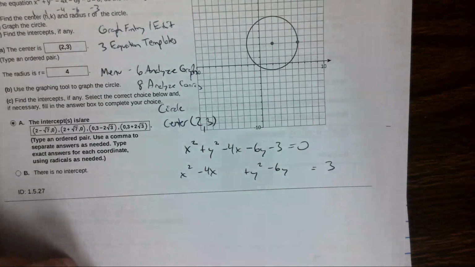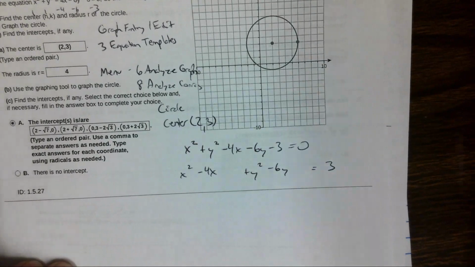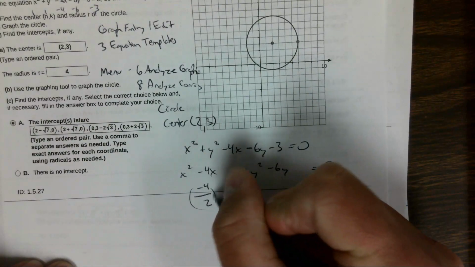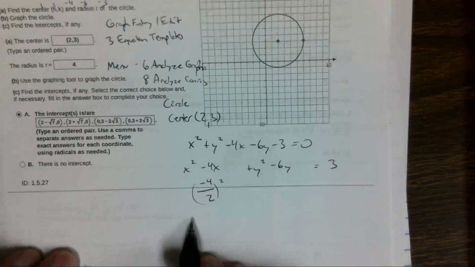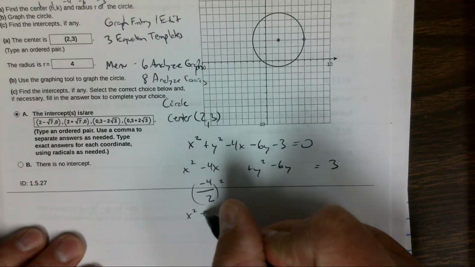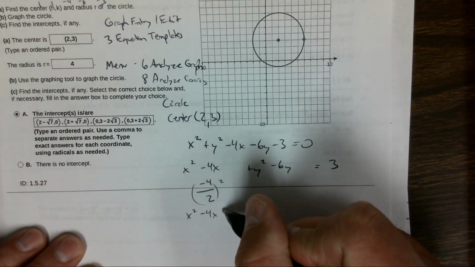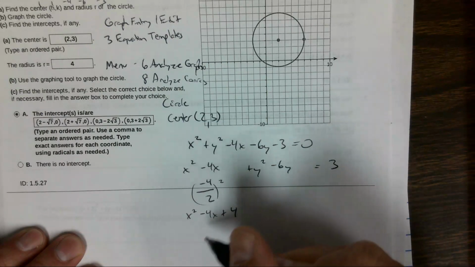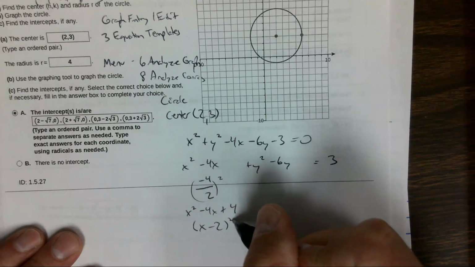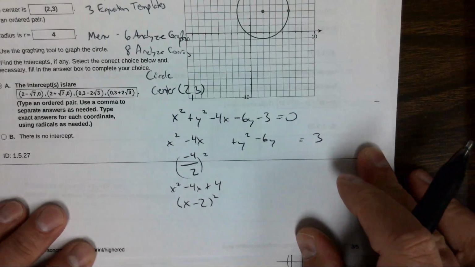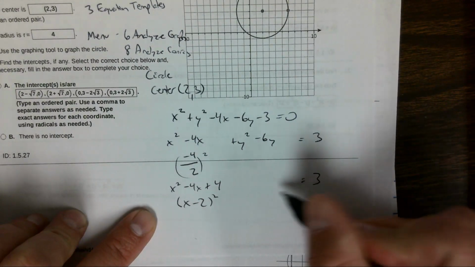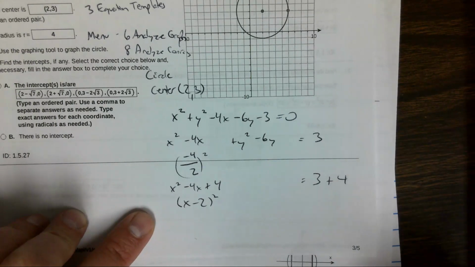Okay, so first set it up like that. And then for your first step, you want to do this: divide by 2, and then square it. Well, by doing that, it's really x squared minus 4x plus 4, which is really x minus 2 squared. Now, you can't just randomly add this 4 without putting a plus 4 over here.